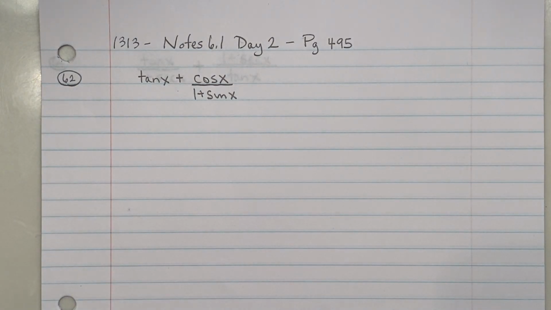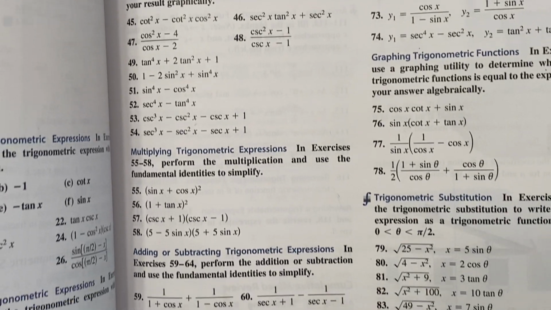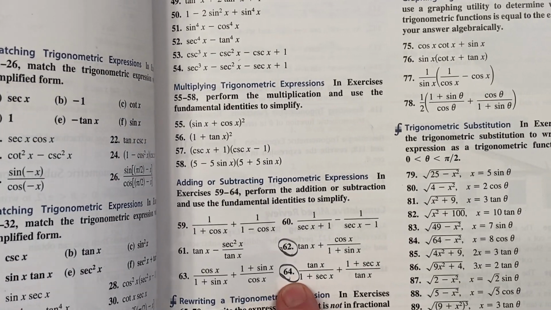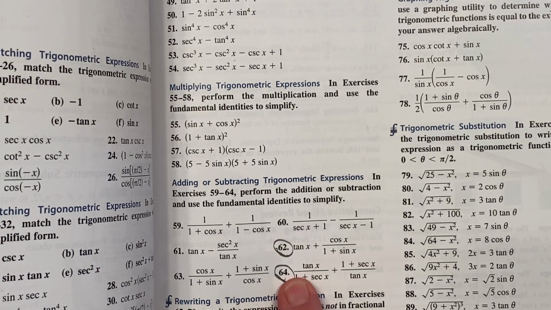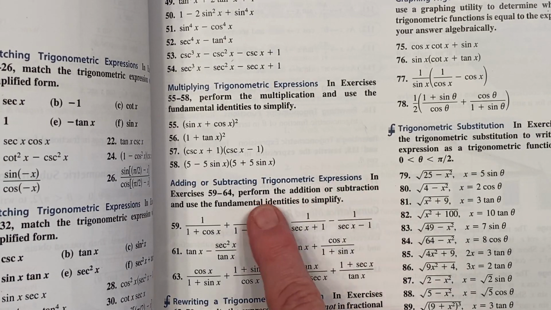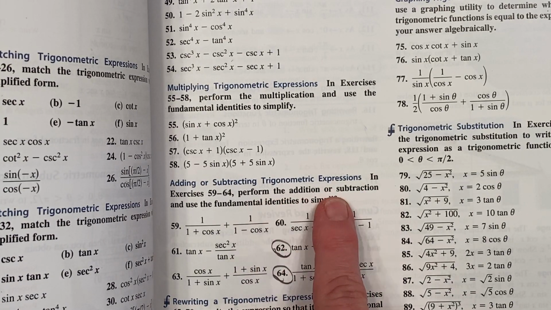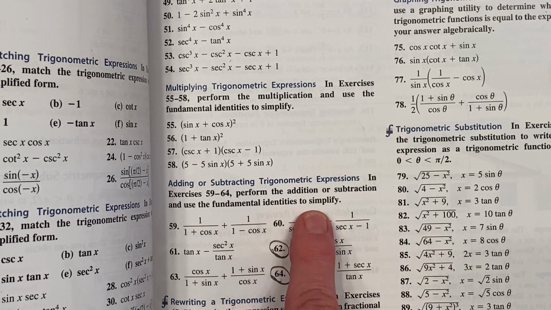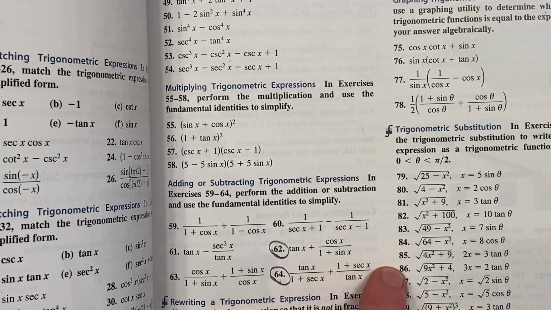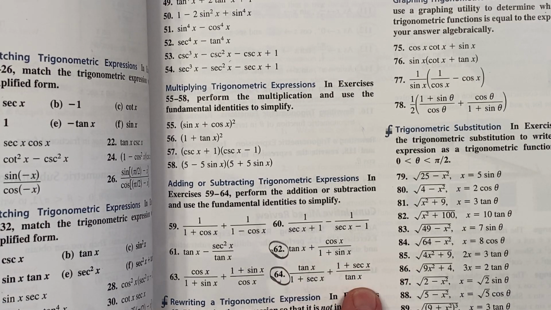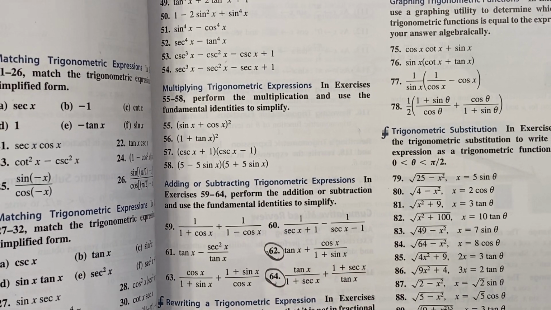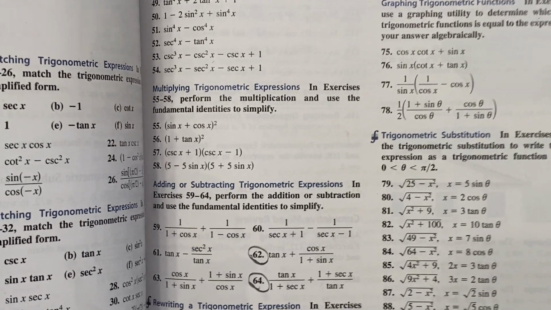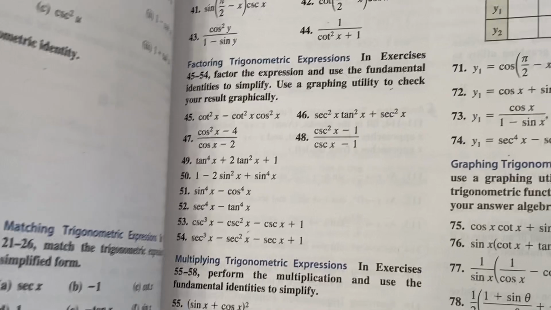Okay, so 62 and 64 we're also going to do. So let's look at the directions for these problems. It says perform the addition or subtraction and use the fundamental identities to simplify. So we're going to add or subtract, and then we're going to simplify. So you're going to need your formula sheet handy because we're going to be referencing quite a few of those formulas that we have, those properties and identities.